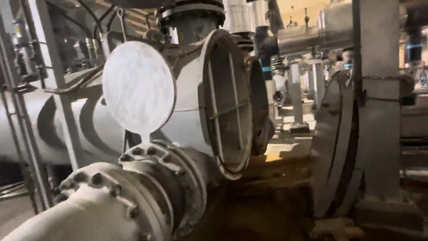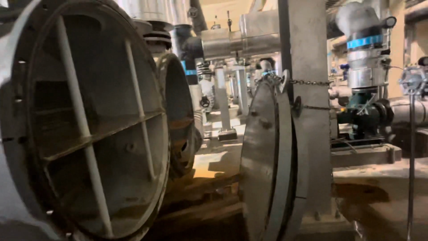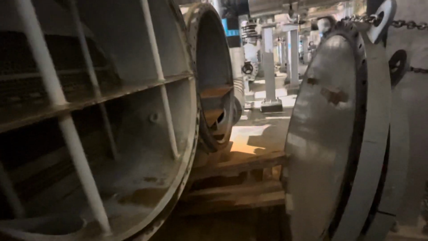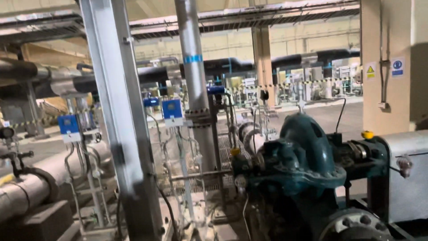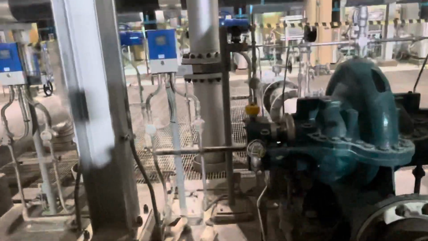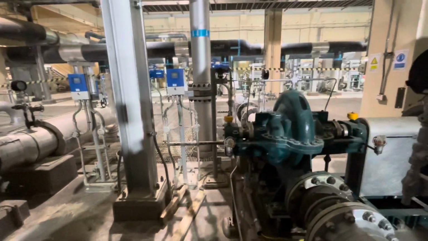This is the condenser, a counterflow condenser. The water is going in from here, and out from here, and then going out from here. You can see the pipe, it is going again to the basement. This is the open loop.